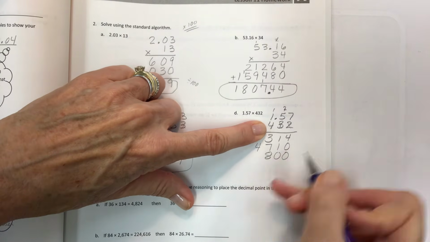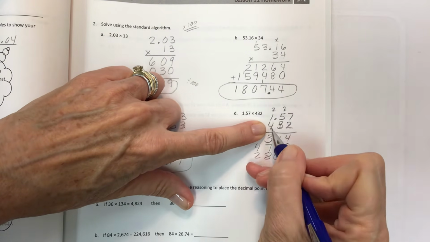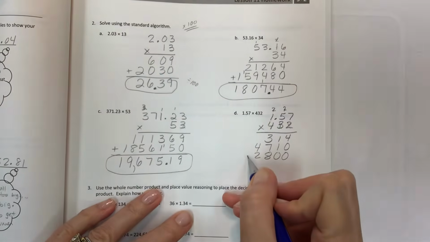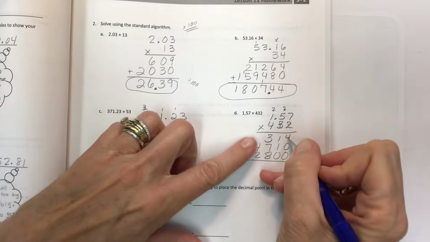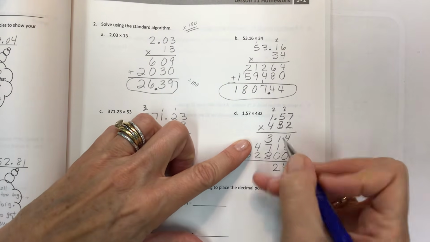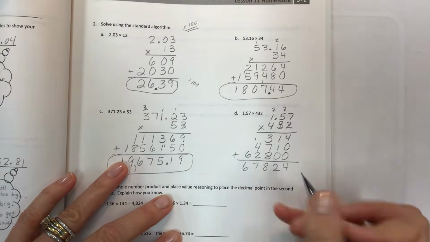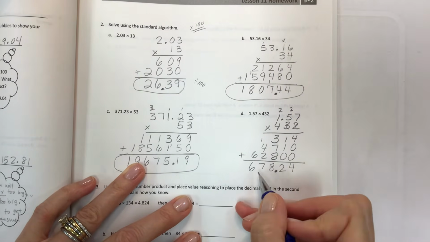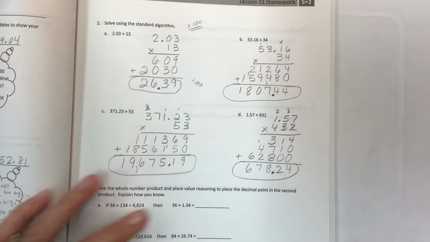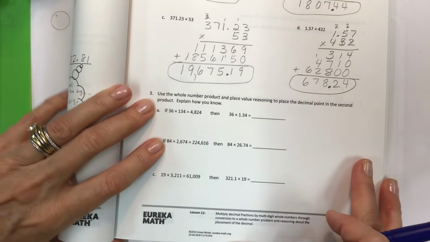4 times 7, 28. Carry the 2, use it here. 4 times 5 is 20, plus 2 is 22. And 4 times 1 is 4, plus 2 is 6. Add up your partial products. 4, 2, 15, 16, 17, 18, 4, 5, 6, 7, and 6. 2 places here, 2 places here. 678 and 24 hundredths is your answer. So that's a lot of good practice using the standard algorithm with decimals in your factors.